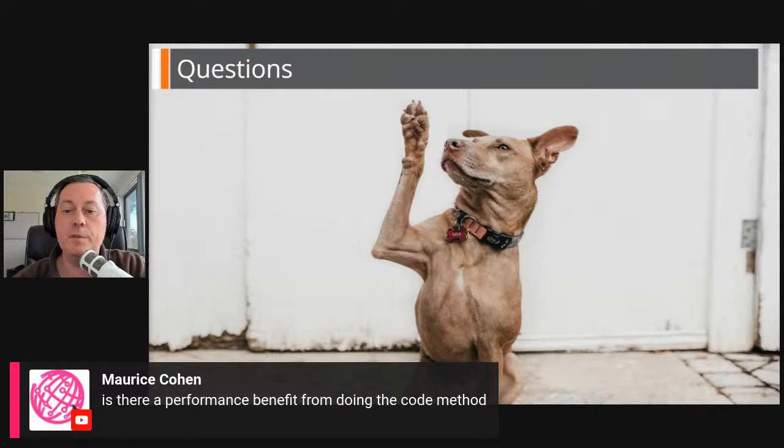Morris asks, is there a performance benefit from doing the code method? I don't think so. No, I don't think so at all. There'd be a slight, tiny little bit of difference, but I think it'd be negligible, because with all plugins, when WordPress loads them in, it initializes all the plugins on every page refresh, and what this plugin does is it actually adds some hooks and filters to capture what WordPress is trying to put out to the browser, and then it filters it from there and redirects where it's going.